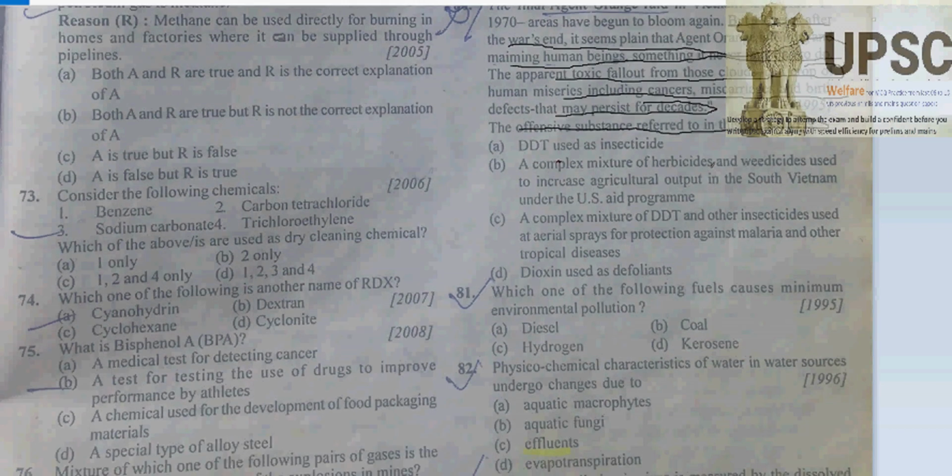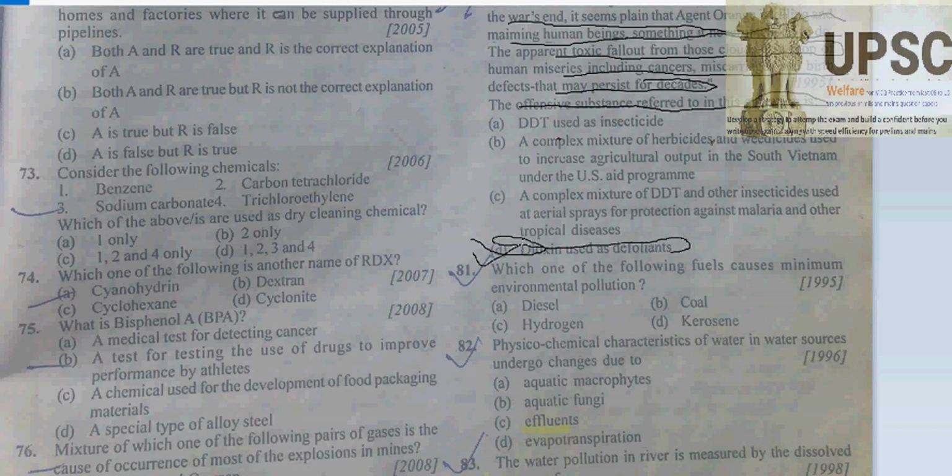DDT is used as an insecticide. Agent orange was a complex mixture of herbicides, especially weedicides, used to increase agricultural output in South Vietnam under US aid programs. It is very clear that dioxin was used as a defoliant. Why was dioxin used? America used dioxin, a defoliant, to clear the forests of Vietnam so that they could kill the Vietnamese guerrillas hiding in the forest.